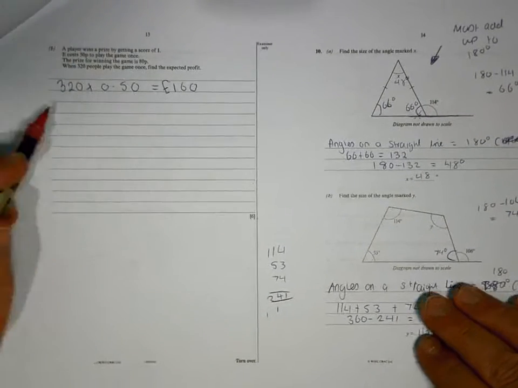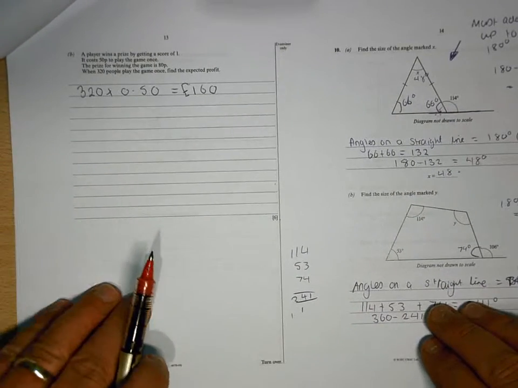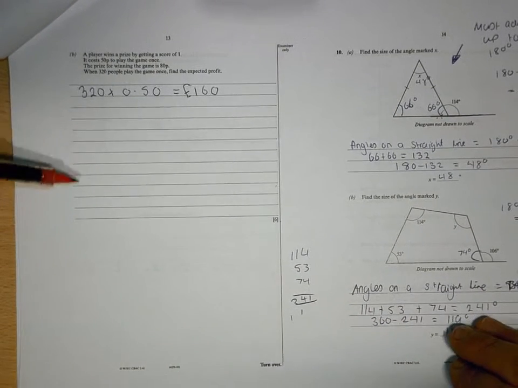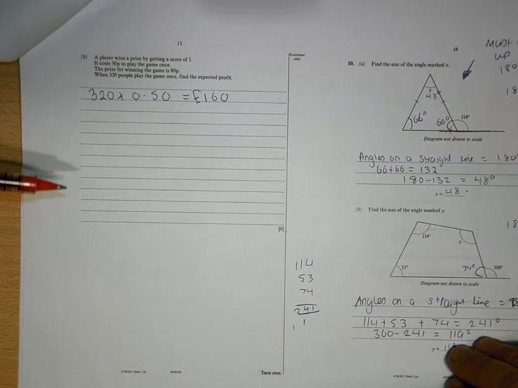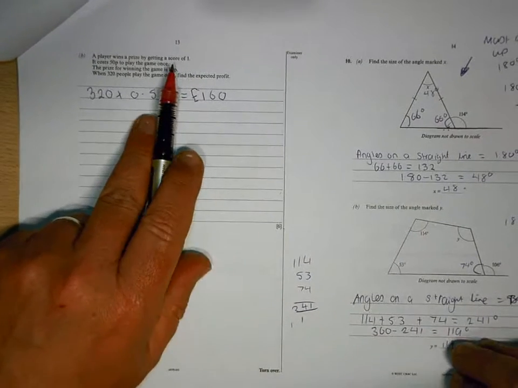Now, in order to do this, there are a series of steps that you need to go through involving finding the probability of winning once.